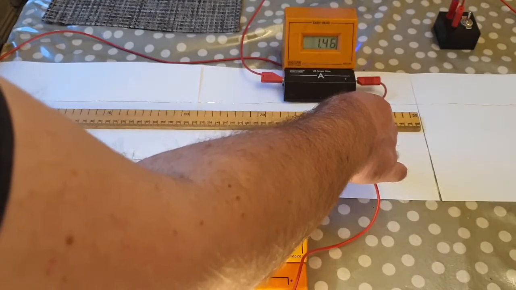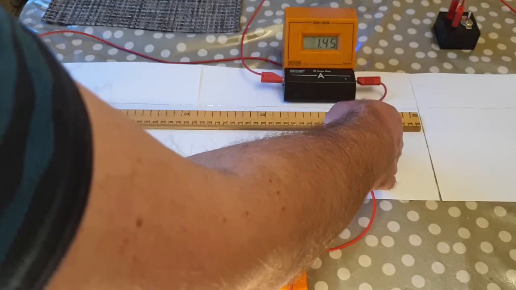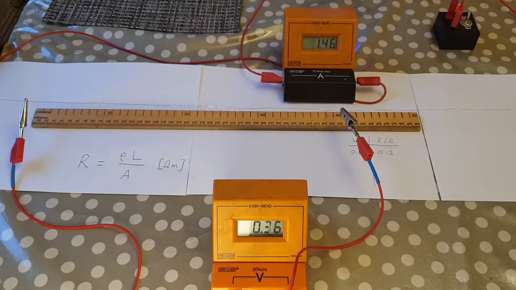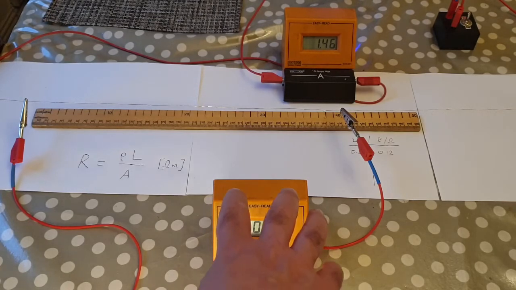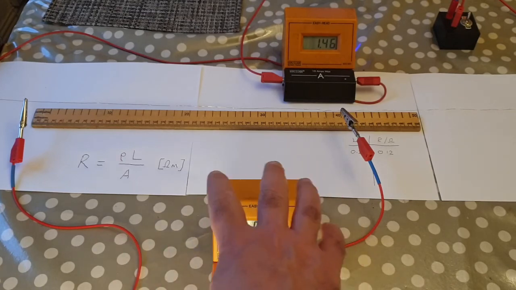Now again, if I was doing this properly, I'd probably turn the switch off to let the wire cool down, but I'm just doing this a bit roughly. Okay, so now it's on 0.4 meters, and you can see instantly that the current hasn't changed much. It shouldn't really change much at all because this voltmeter is perfect, but it's obviously letting a little bit of current through, which it shouldn't do.